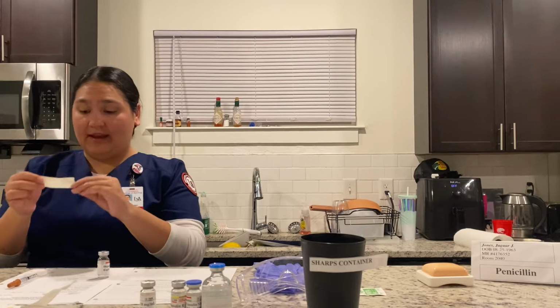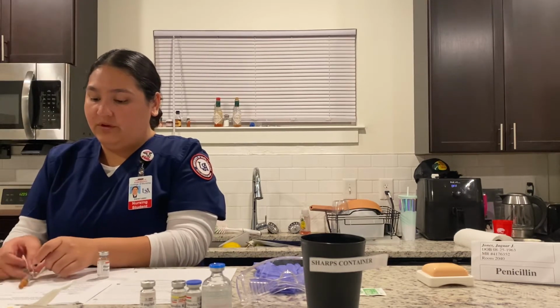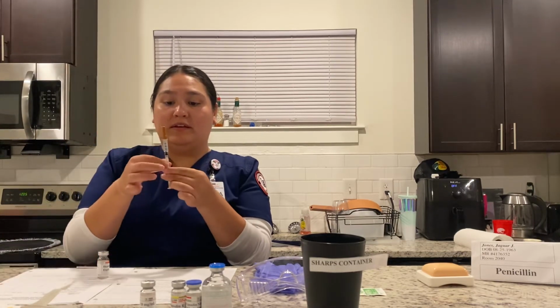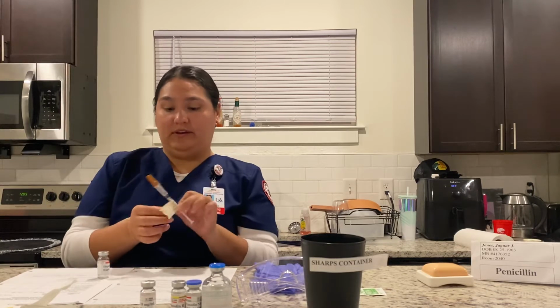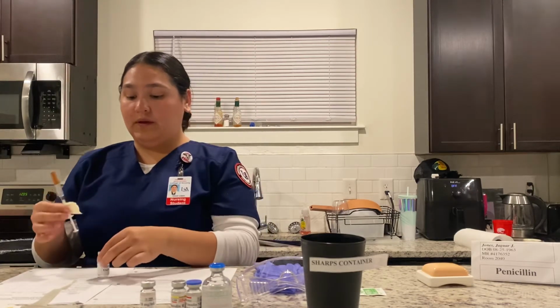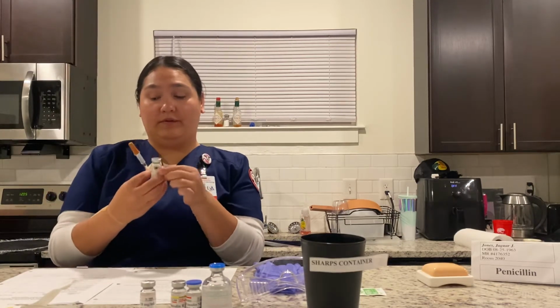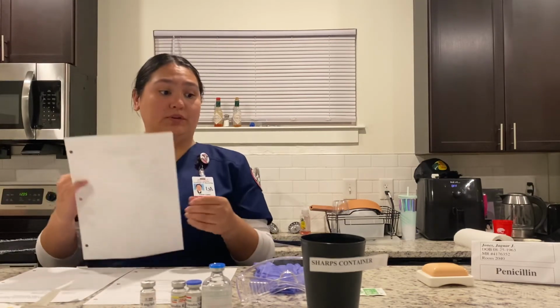I'm going to take that and place it on the syringe so that I can still see the numbers on the syringe and the liquid inside. So now I'm going to take the syringe, the vial, and my MAR, and I'm going to go into the patient's room.